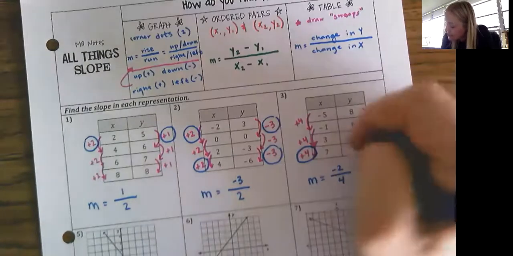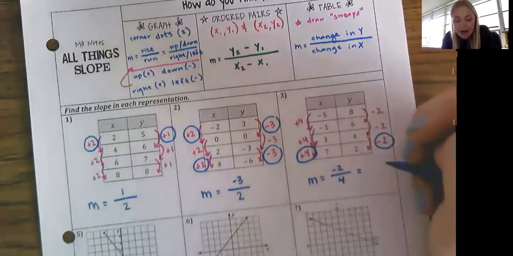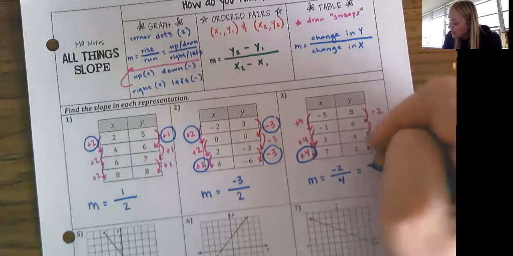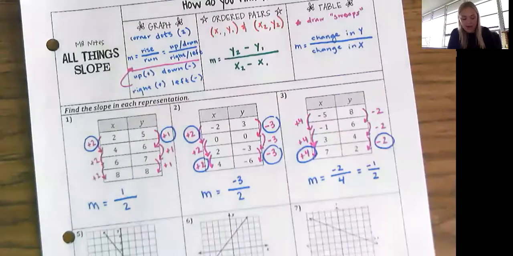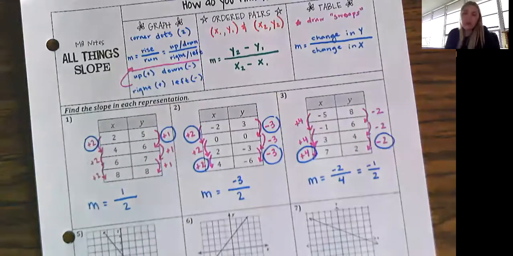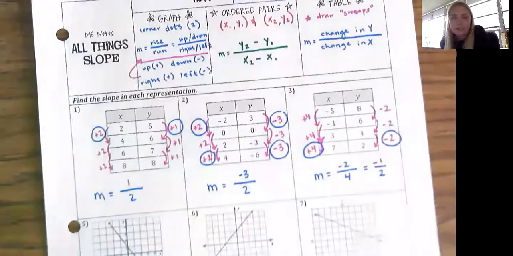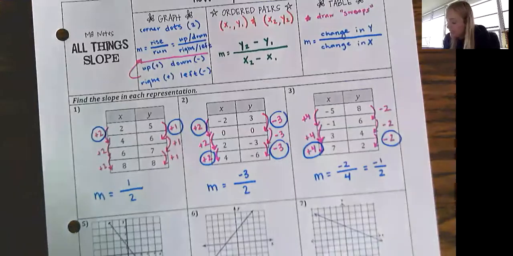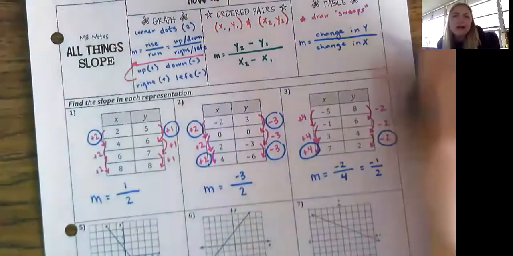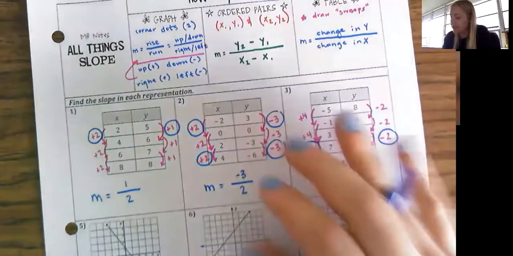-2/4. That's divisible by 2 in the numerator and the denominator. So divide it and it becomes -1/2. Okay, that's our final reduced form, and you've got m equals -1/2. All right, that is a table. We see lots of lovely examples of a table in this paper.